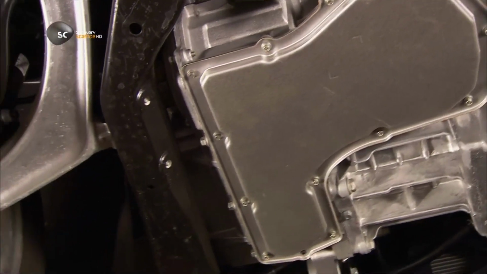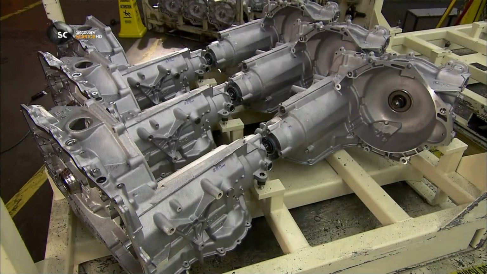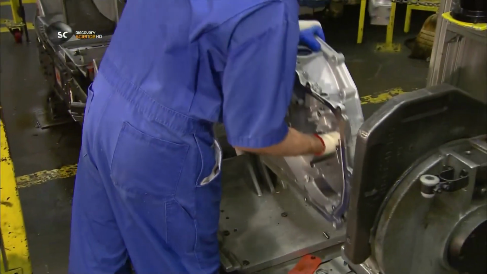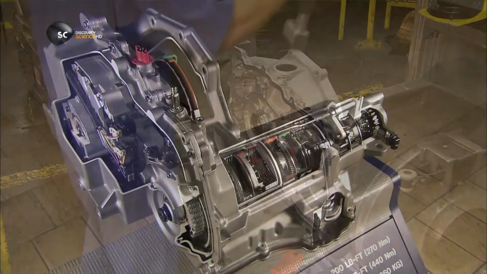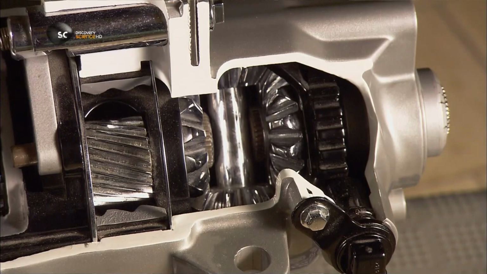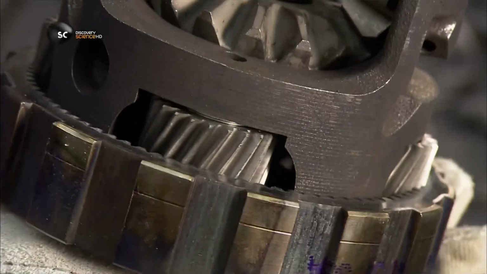The transmission is a system of gears and levers that transfers power to a car's drive wheels while allowing the engine to operate in its most efficient range or power band. It's assembled inside an aluminium housing called the transmission case. At the heart of the transmission are 3 sets of planetary gears, the term for smaller gears rotating around a larger central gear.